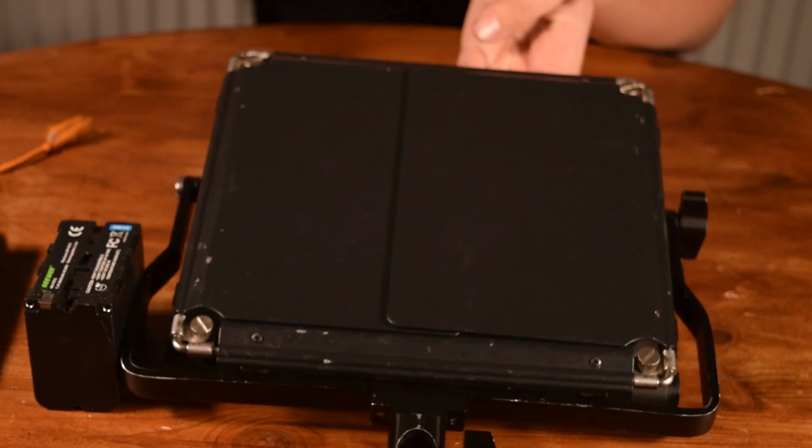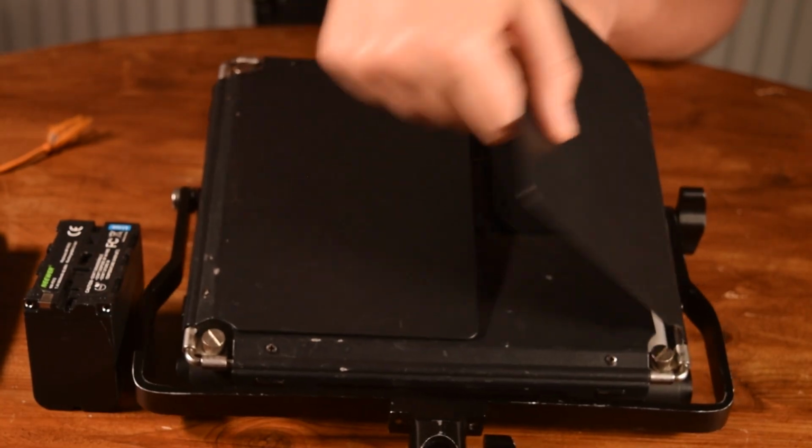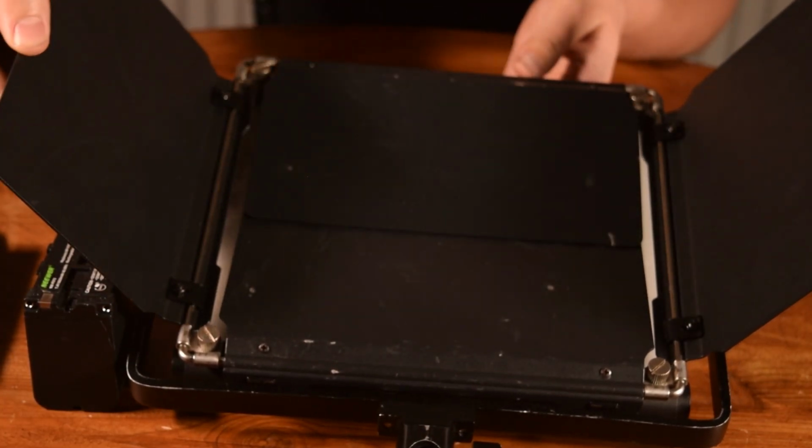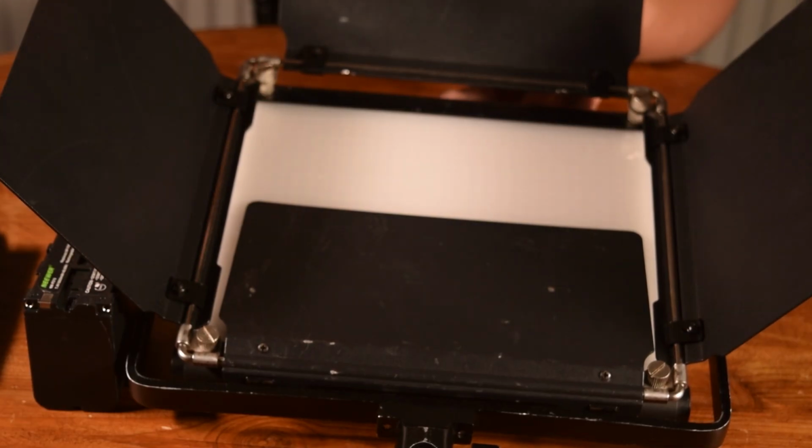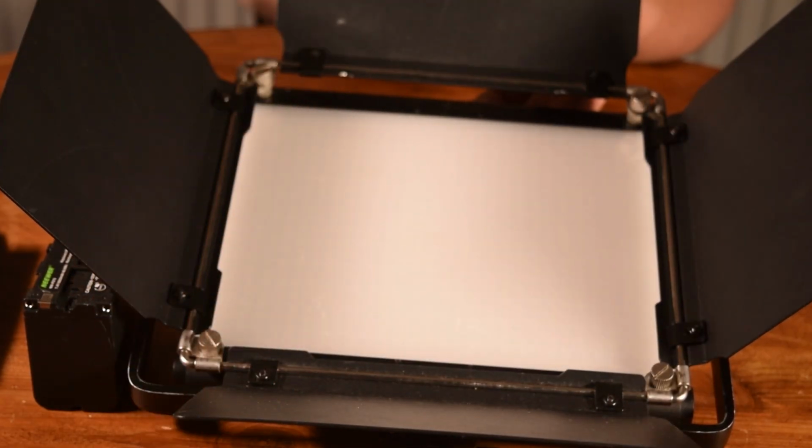Finally, we're going to talk about the main component of the LED panel light, which is of course the four panels on the front. And these can be used to angle or redirect the light for however you want in your film.